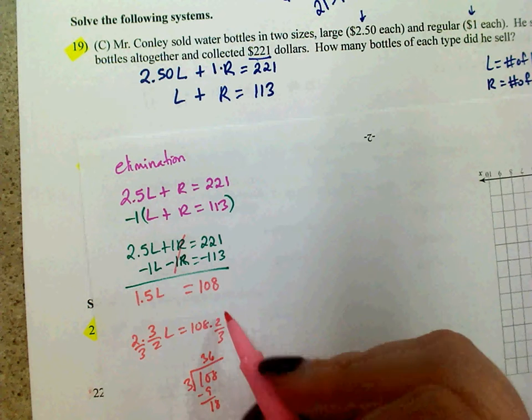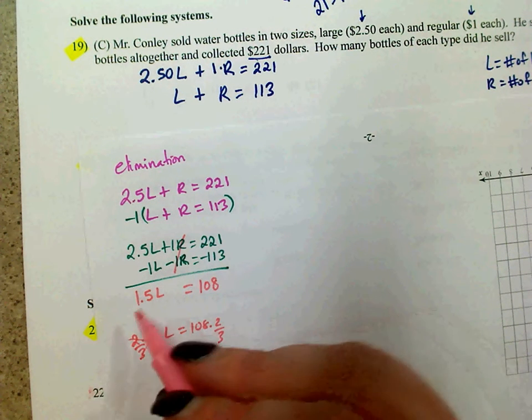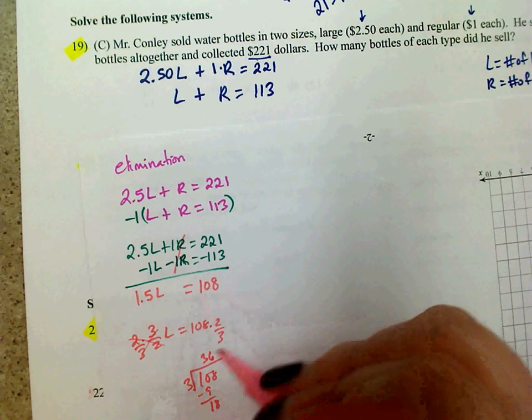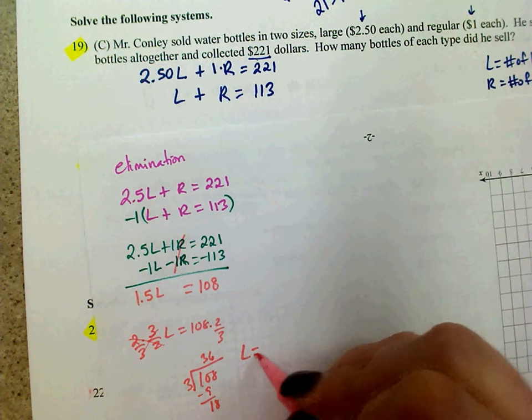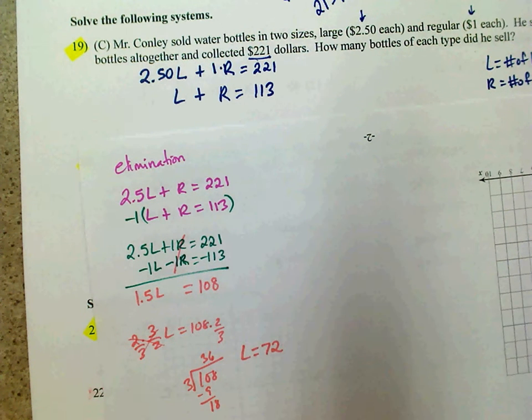You could have typed that in your calculator and just divided 108 by 1.5, but I want to work it out. So I got that the number of large bottles is 72. I think that's right, 72 times 2.5 is 180, so that checks out.